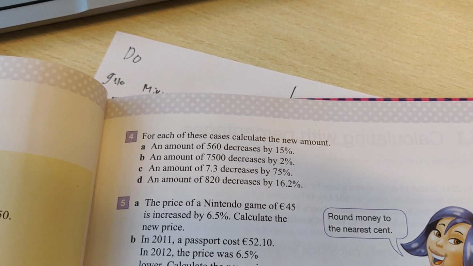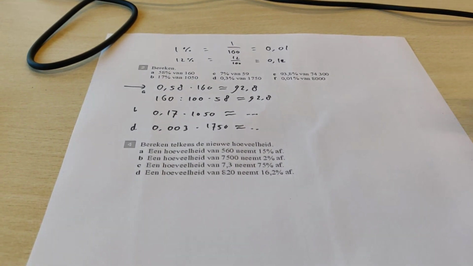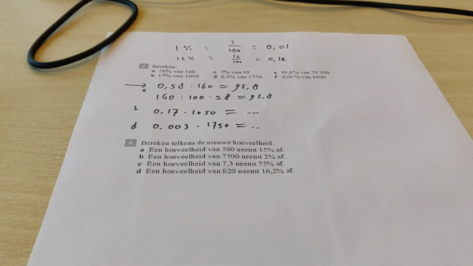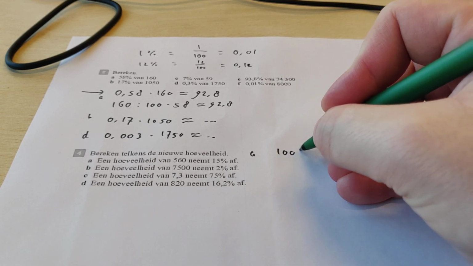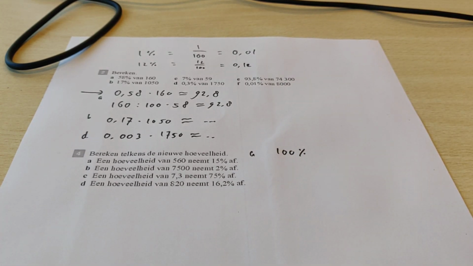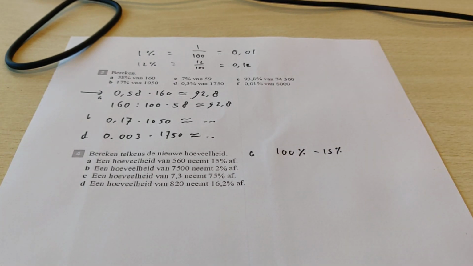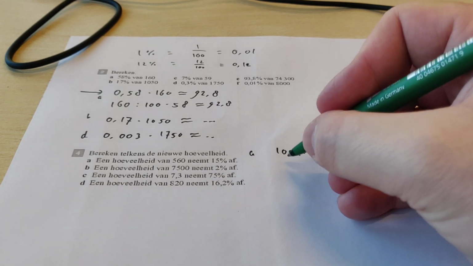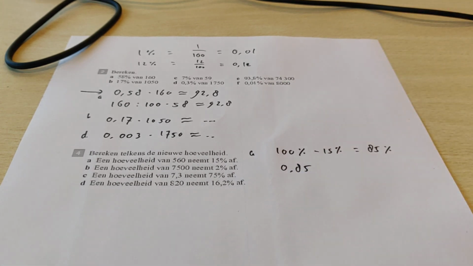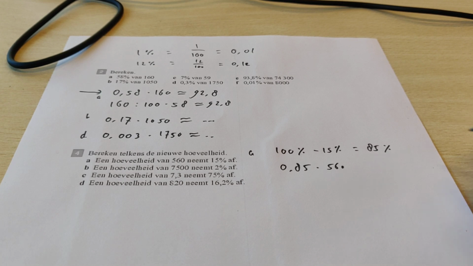The first one is, an amount of 560 decreases by 15%. Alright, so decrease means that it goes down, as you can see here, because this is the Dutch version of that question. So what you have to do then is the following thing. We take the original amount. The original amount is 100%, because it was everything that you had. And then it's going to go down by 15%, so minus 15%. So what you have left is 85%. So you write that down as a decimal number, and then you multiply that with the number given over here. And if you calculate that, then you know the new amount.